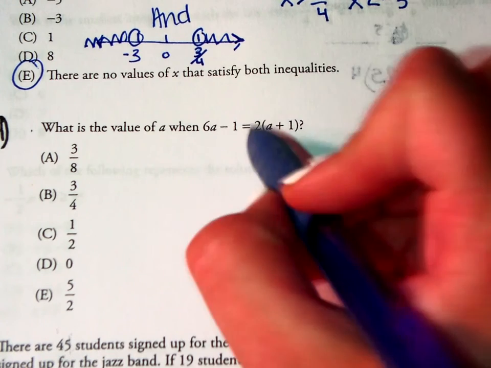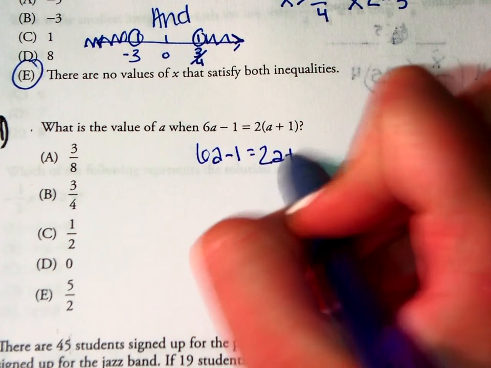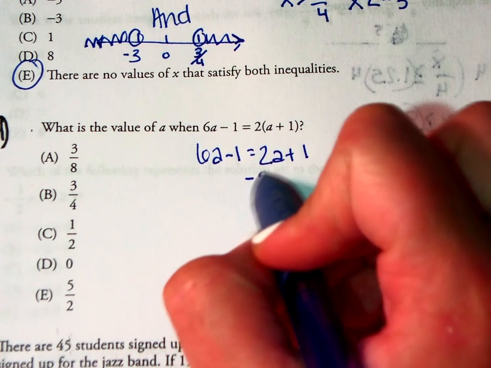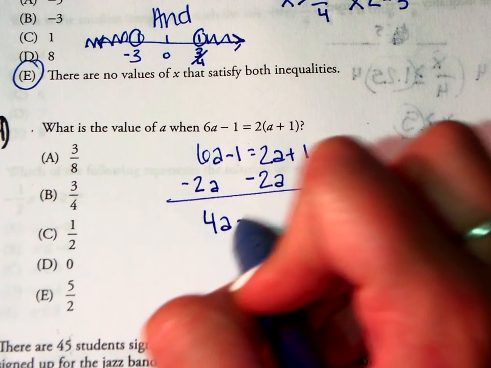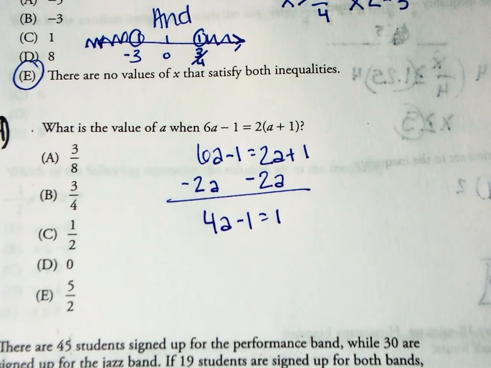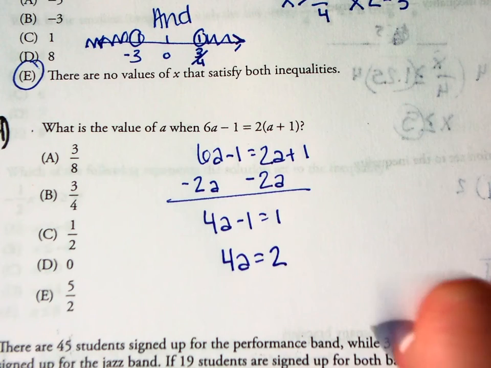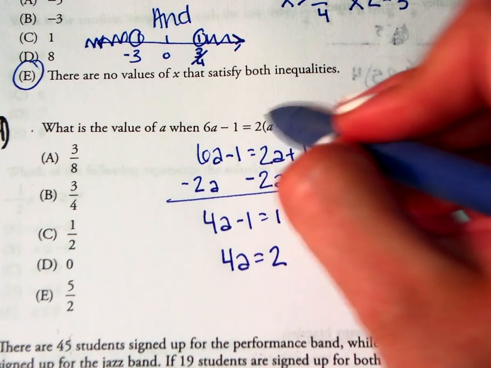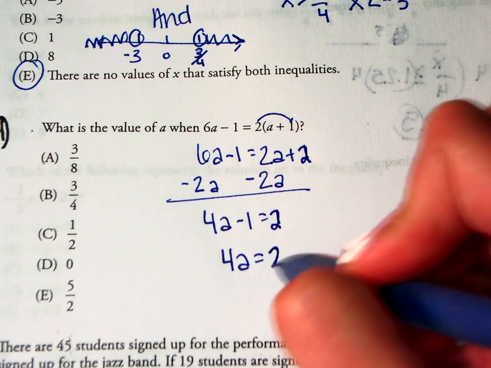Number 9, what is the value of A? So the first thing, distribute 2. So I get 6A minus 1 equals 2A plus 1. Subtracting 2A from both sides, I get 4A minus 1 equals 1. Adding 1, I get 4A equals 2. Oh, I made a mistake. 2 times 1 is 2. So that was my mistake. When I add 1, I get 3.